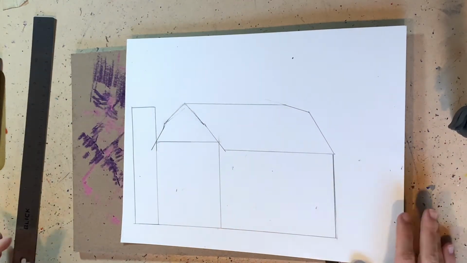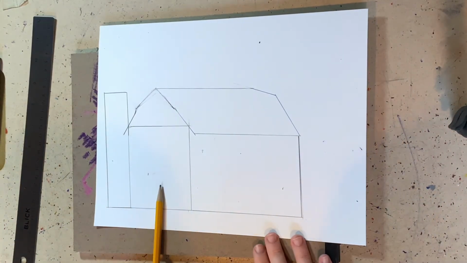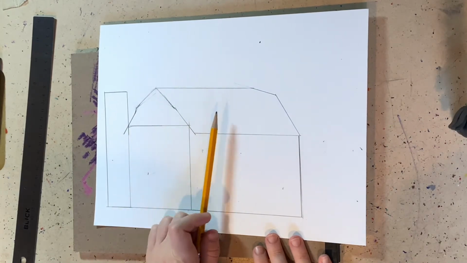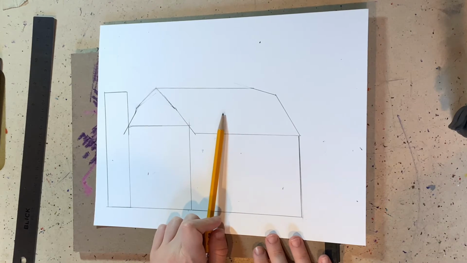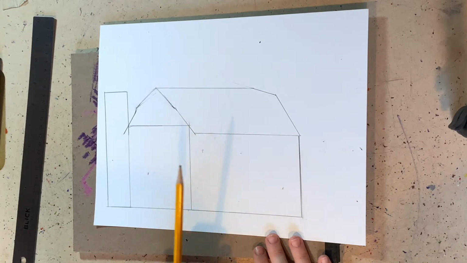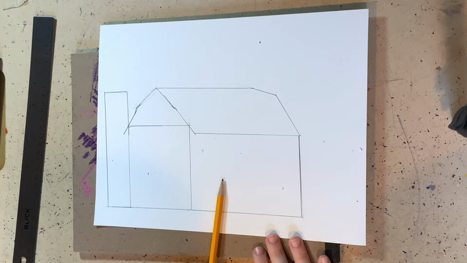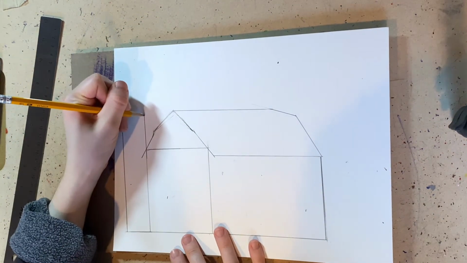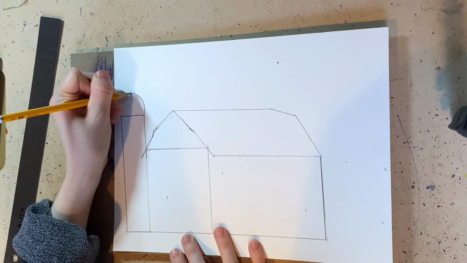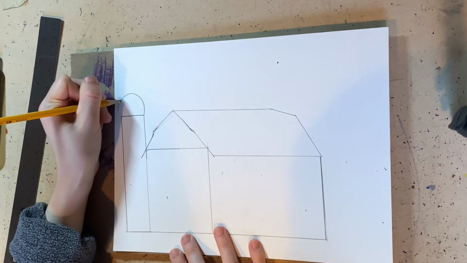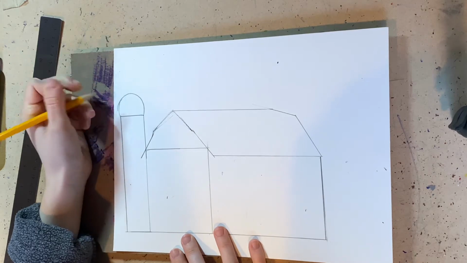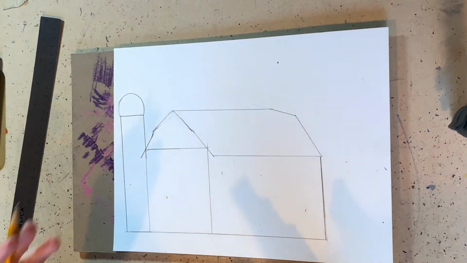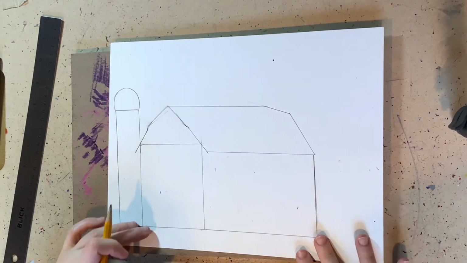So think of this as shapes. We have the front of the house is a square. The roof is a triangle. The side of the roof is a slanted rectangle. The side of the house is a rectangle. And on the top we have an oval shape for the top of the shed.